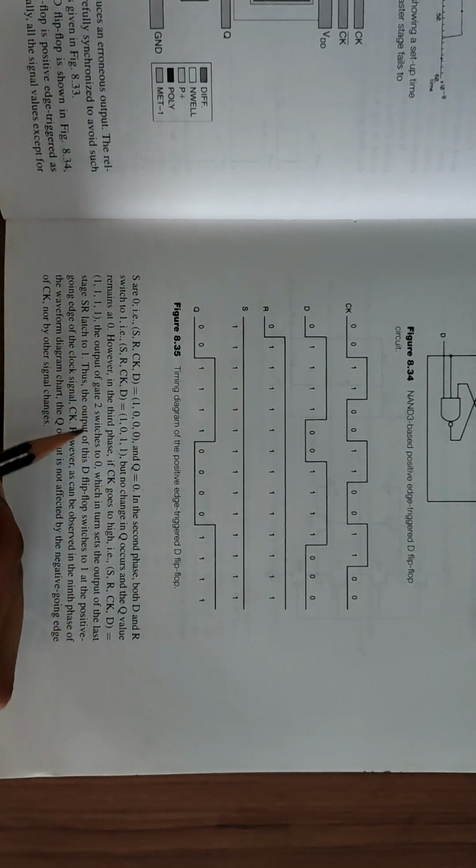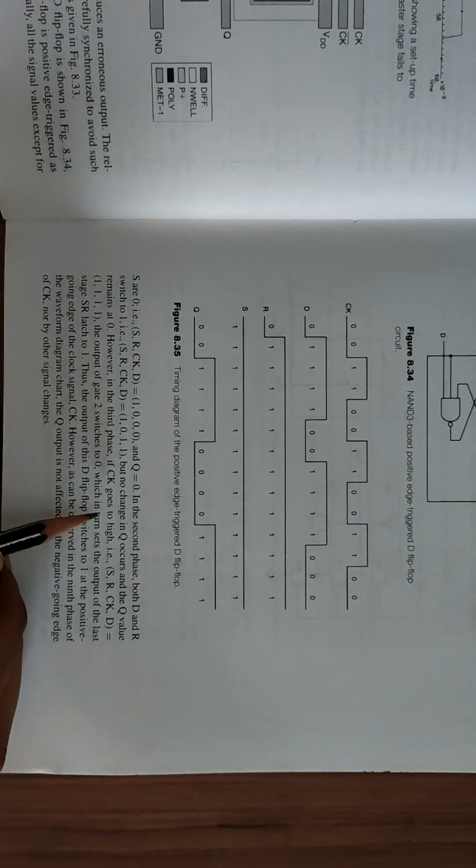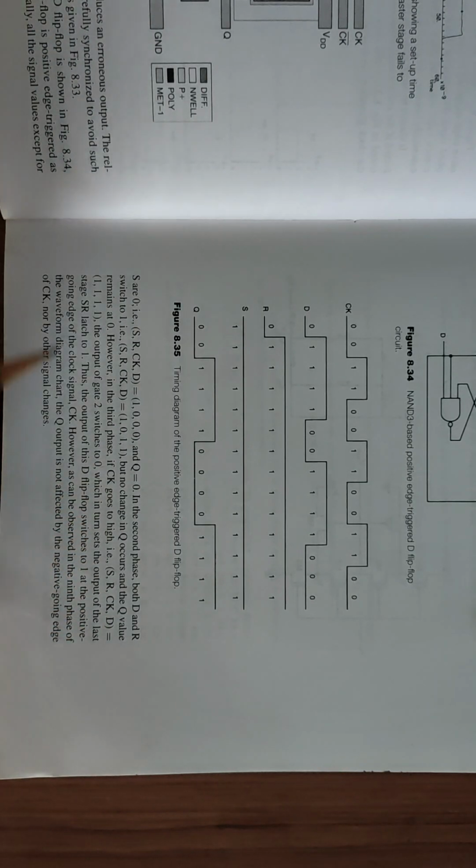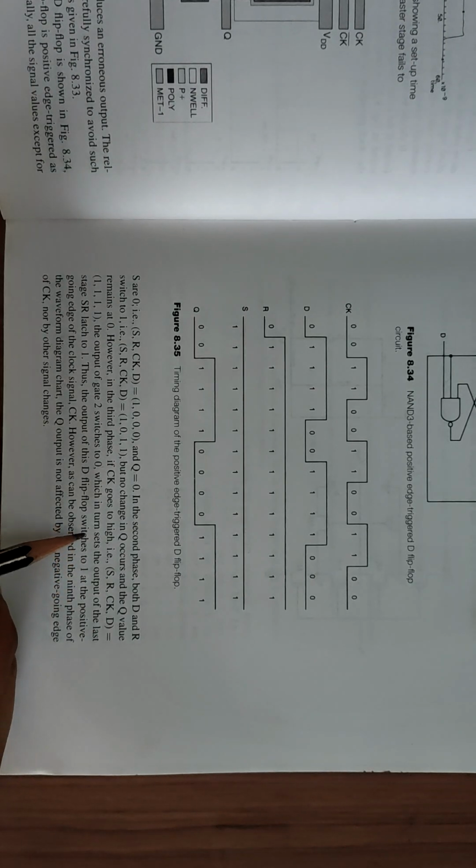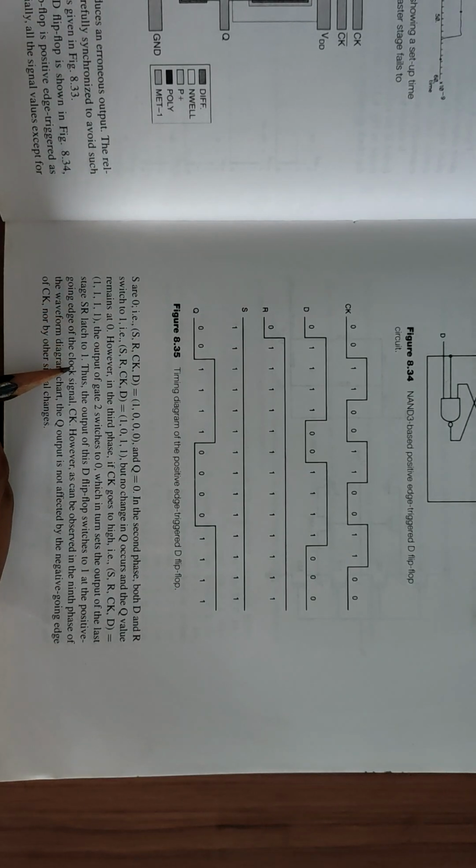However, in the third phase, if CK goes high, that is SR CK D equals 1 1 1 1, the output of gate 2 switches to 0, which in turn sets the output of the last stage SR latch to 1. Thus, the output of this D flip-flop switches to 1 at the positive going edge of the clock signal CK.